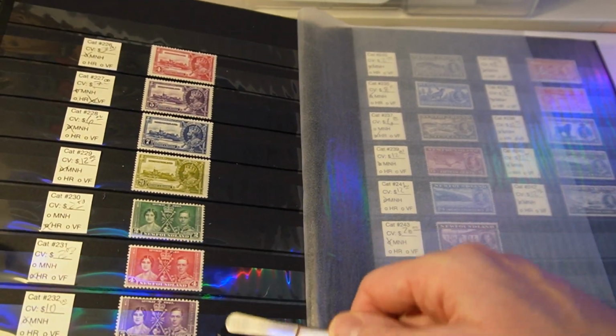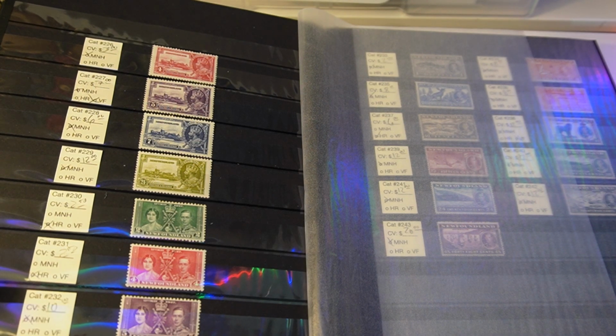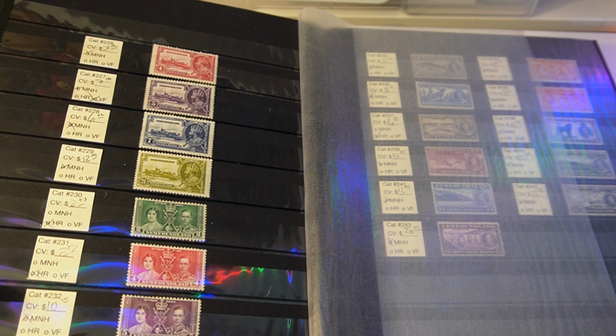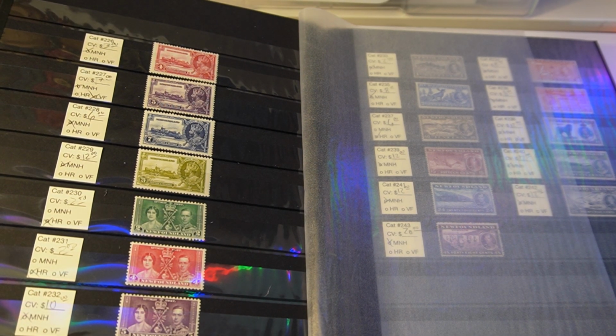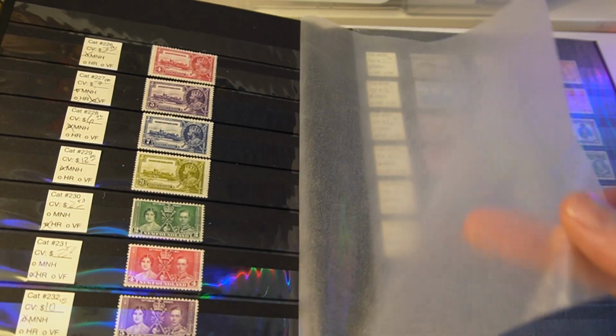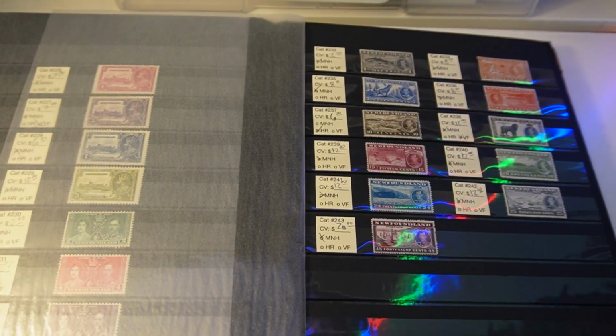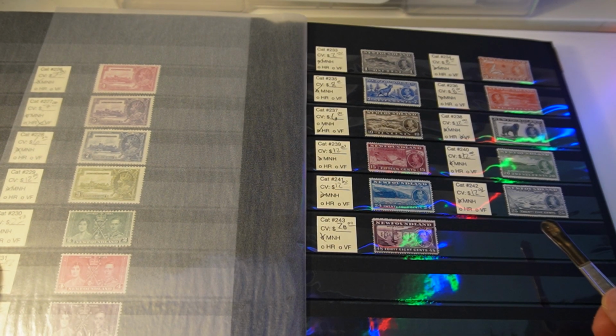I love these. Aren't those? That's part of the Commonwealth-wide release. Very, very cool. Celebrating their marriage, of course. And another neat set, King George VI. Those are cool.